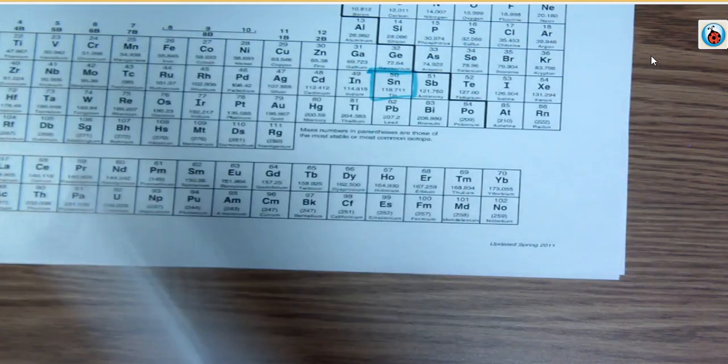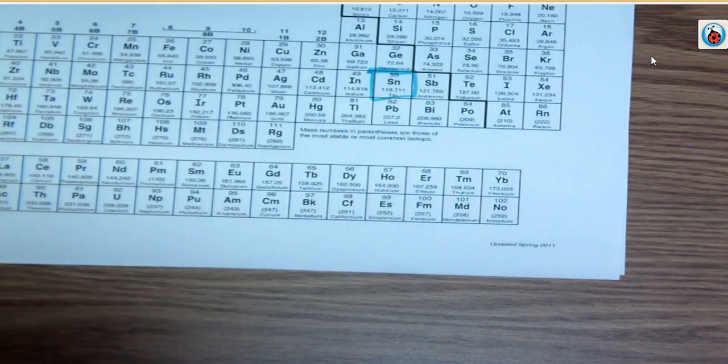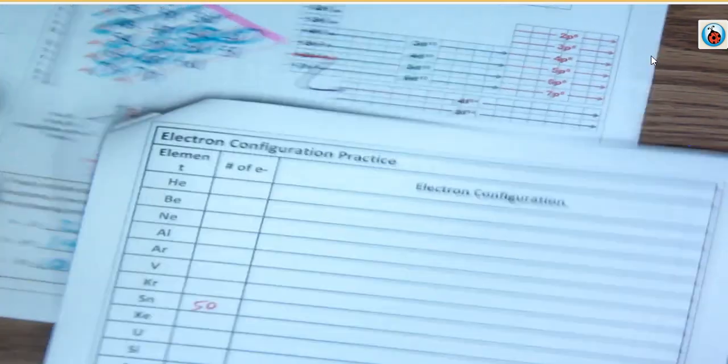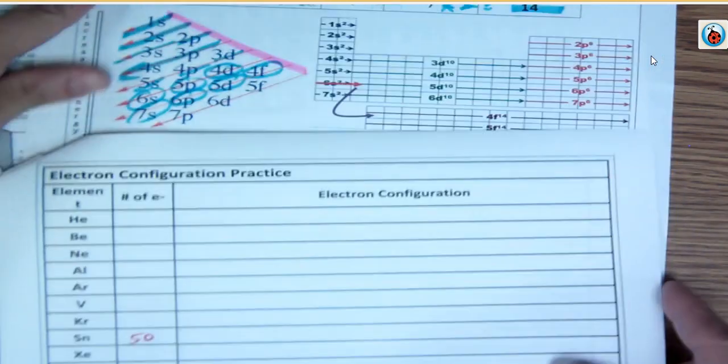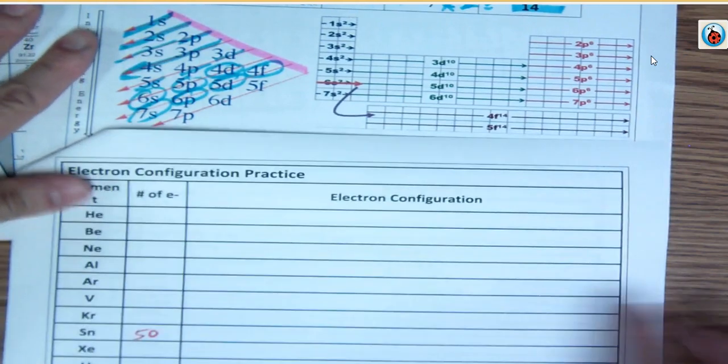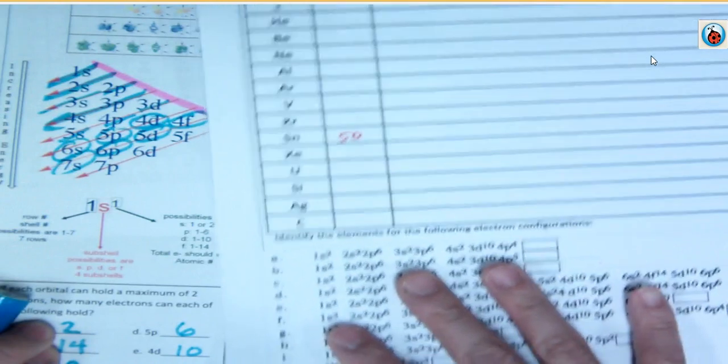So diagonal rule on one side. Get this out. You can eventually cut and glue all these into your notebook, so feel free to tear this out. Okay, so here it is. I'll put it on the side like this so we can see. Beautiful.